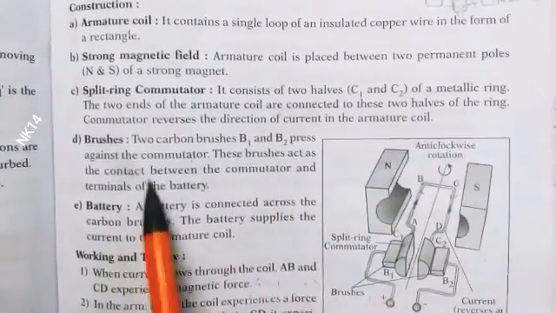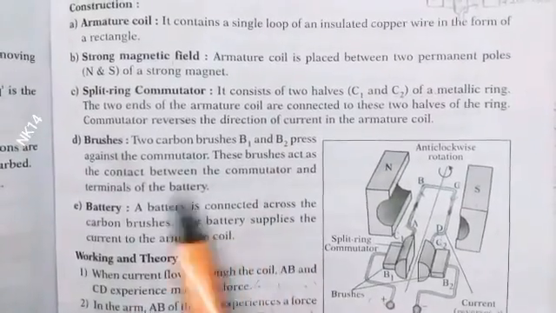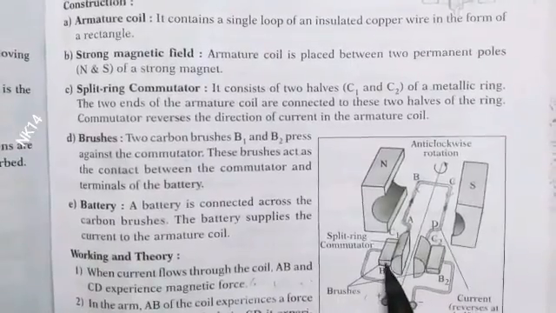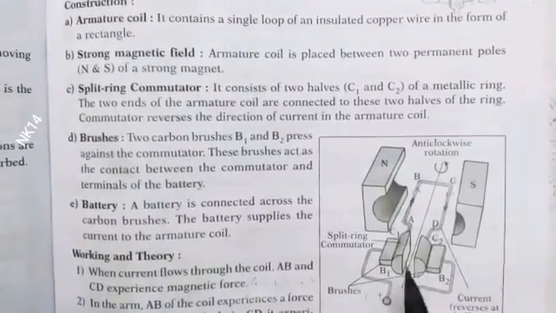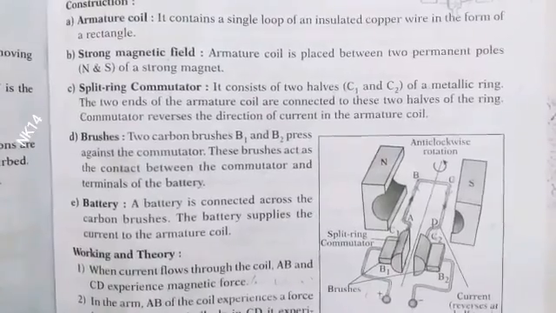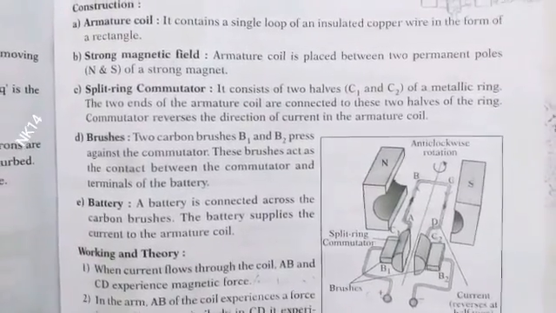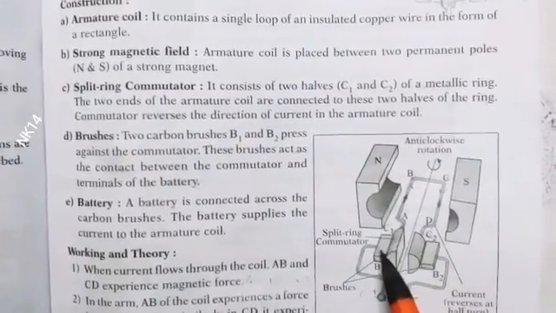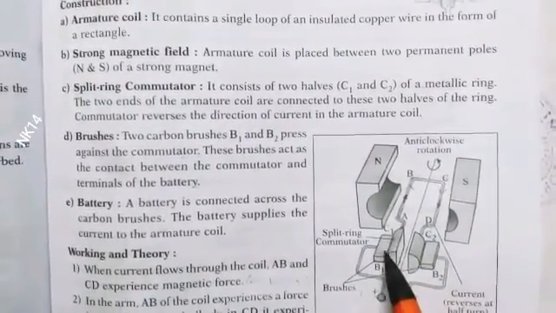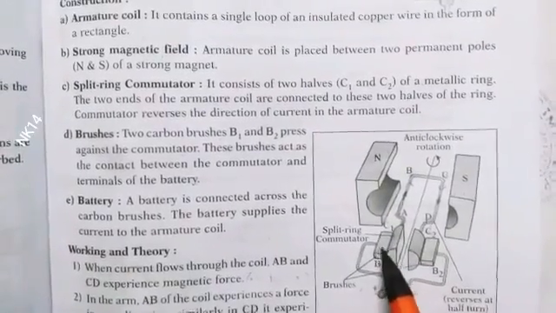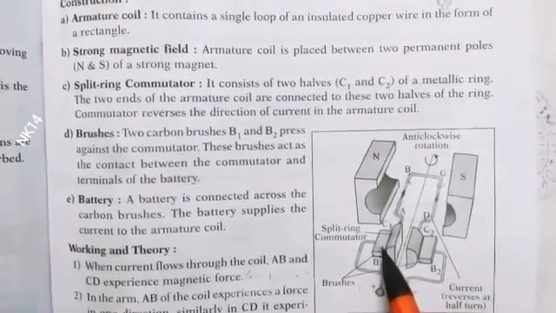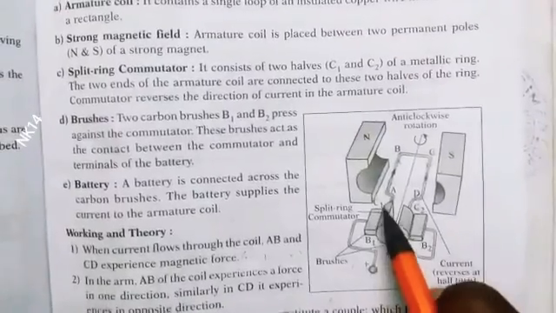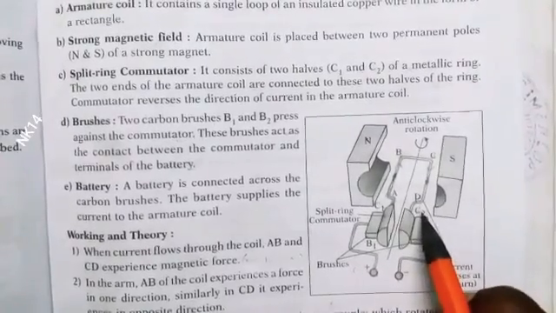These brushes act as a contact between the commutator and terminals of the battery. So I will say about these brushes. See, brushes are simple, like we know the brushes in general while painting the houses, we just touch the paint to the wall. Same way, if the current is passing to the brush, this brush passes current to the commutator. See, the brushes are in close contact so the current can be passed from the battery to the commutators. See, B1 is connected to C1 and B2 is connected to C2.